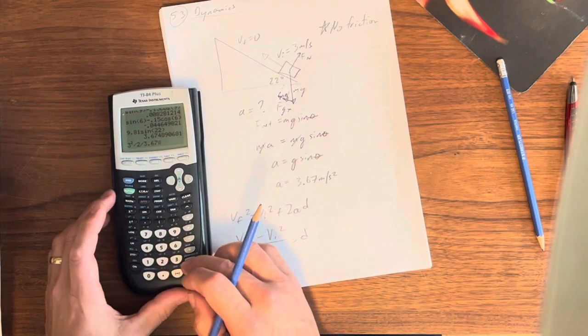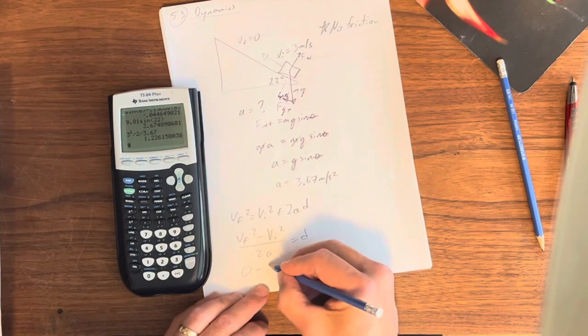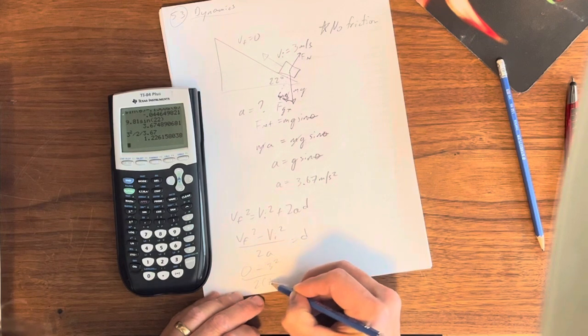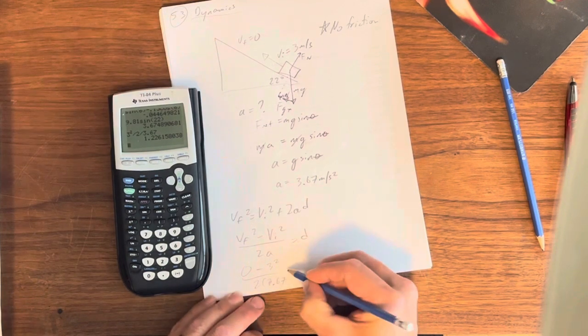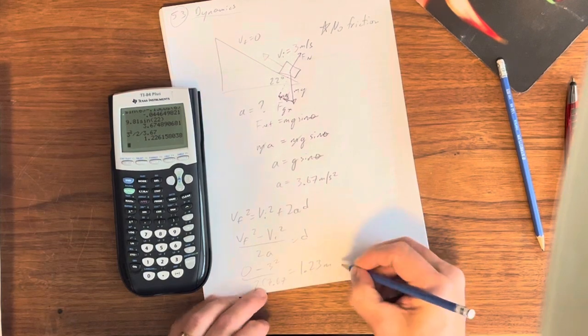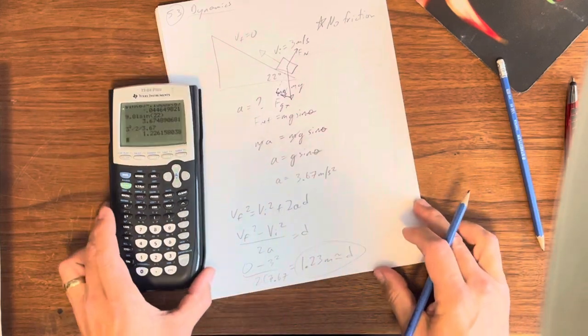And we come up with about 1.23 meters or so, which should be the distance up the ramp.